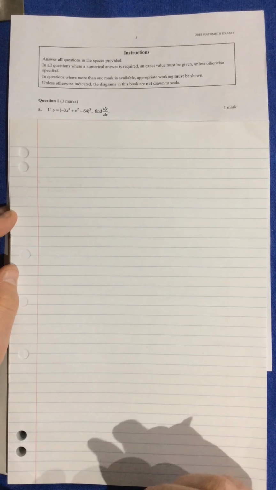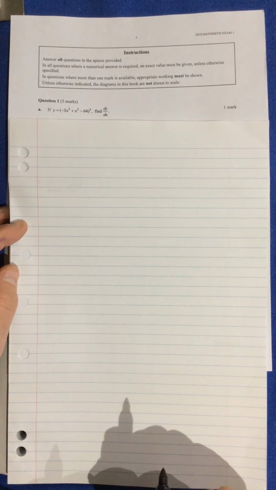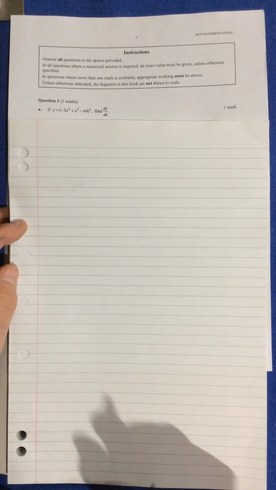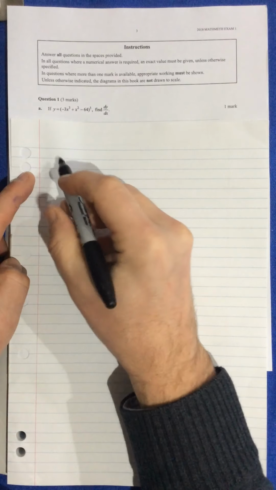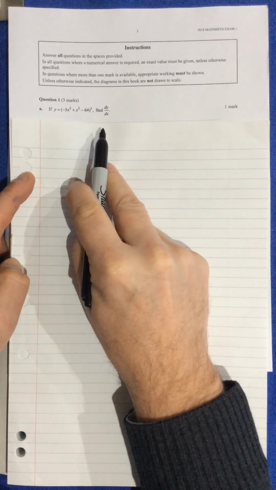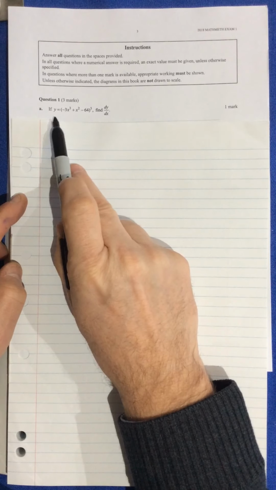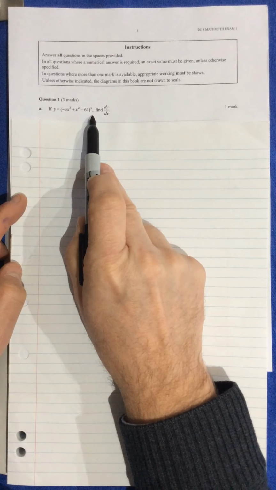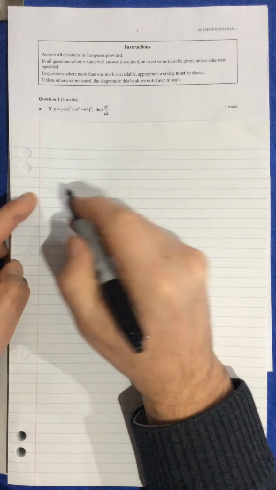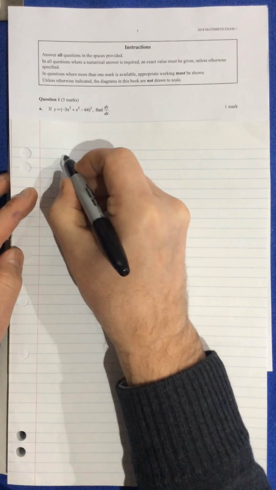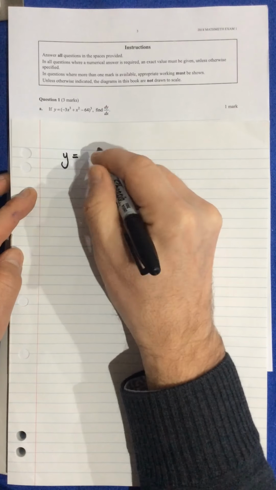Okay, so this is the 2018 VCE Maths Methods Exam 1. I'm looking at question 1. So I'm going to start with question 1, part A. You can see it there just at the top of the screen. If y is equal to this, then find dy dx. So I'll just write that out so it's a little bit more explicit.